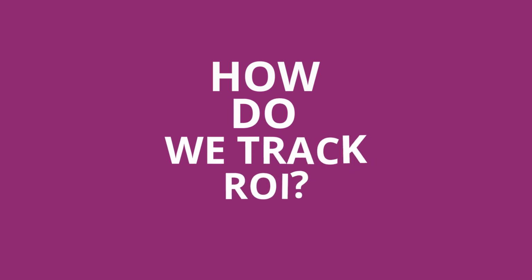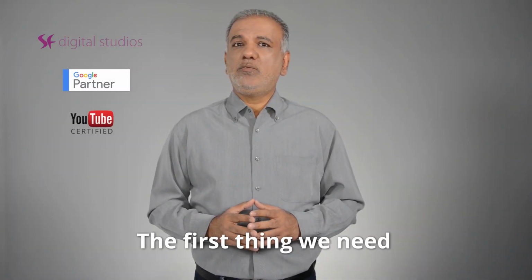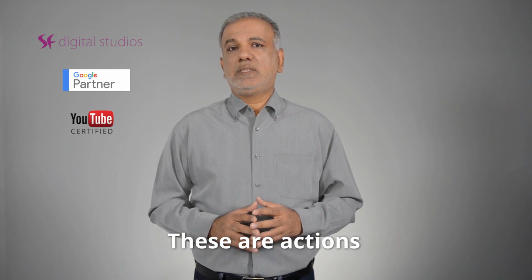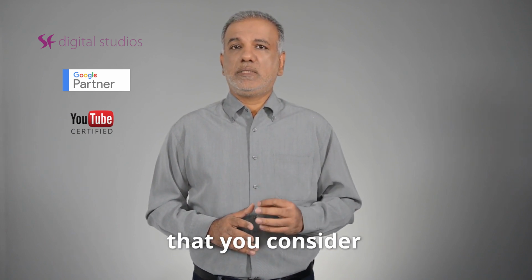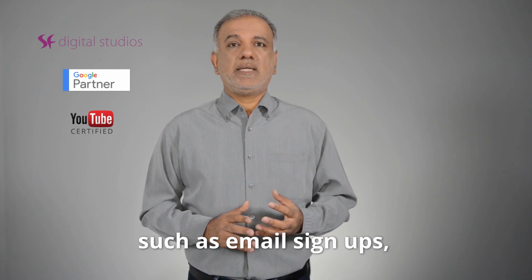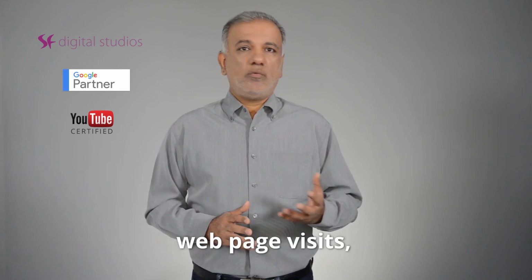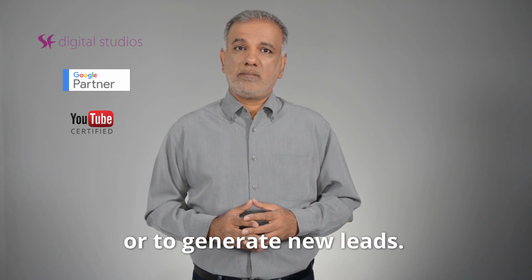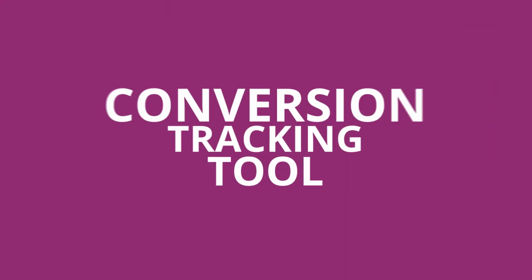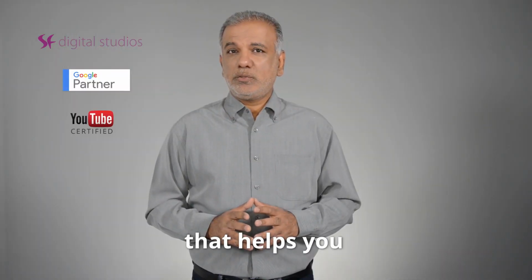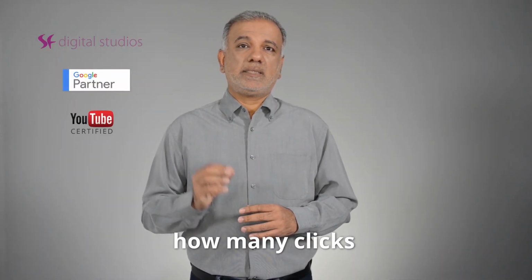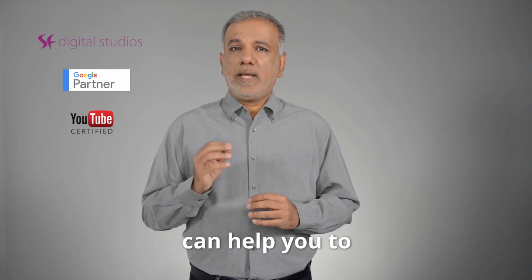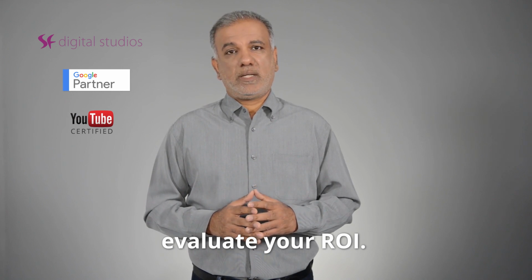How do we track ROI? The first thing we need to do is to measure the conversions. These are actions from your audience that you consider to be valuable, such as email signups, web page visits, sales, or to generate new leads. Google Ads has a conversion tracking tool that helps you to identify how many clicks have led to a conversion. These conversions can help you to evaluate your ROI.